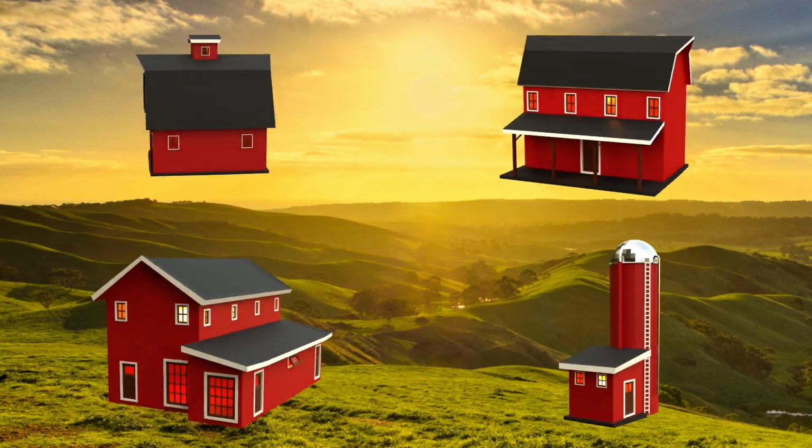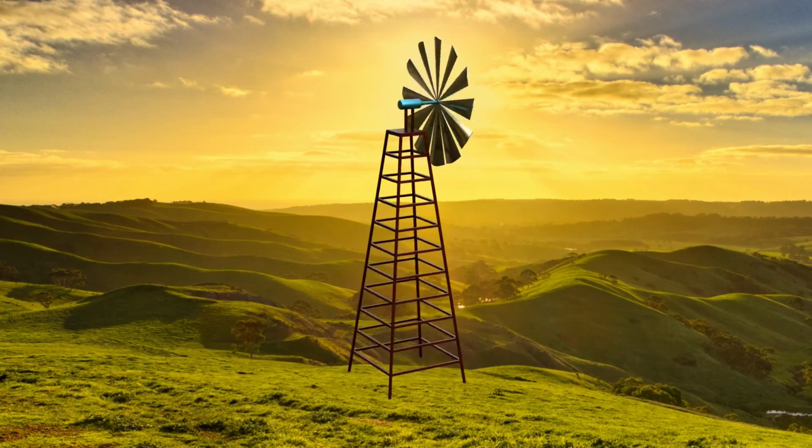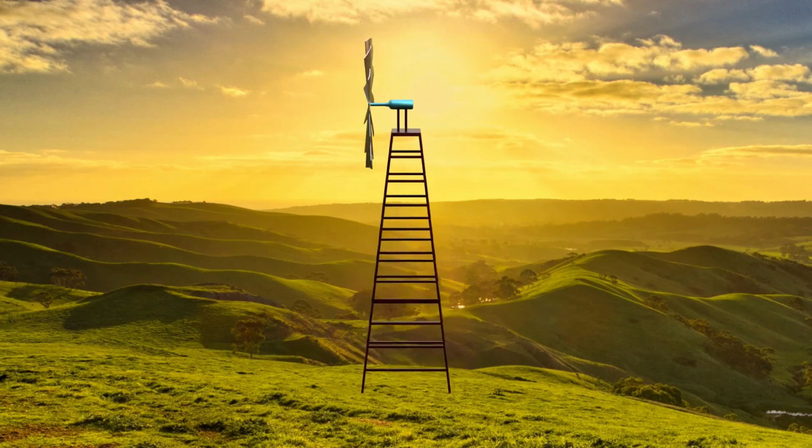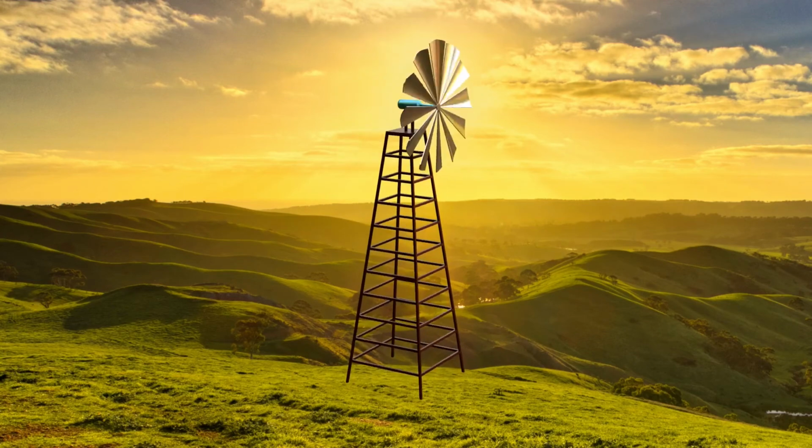In the next video, we will make a windmill and apply materials to it. We will make this windmill in such a way that we can easily animate it in our final scene.